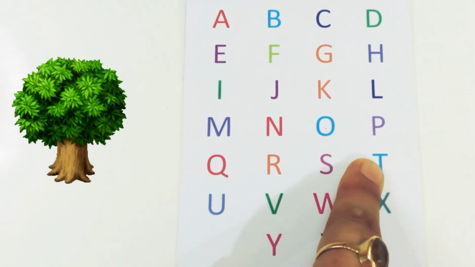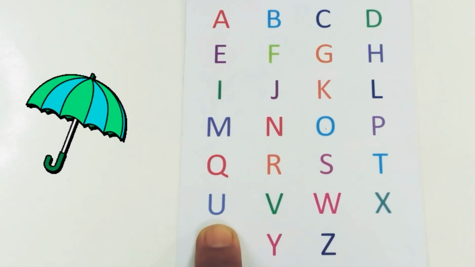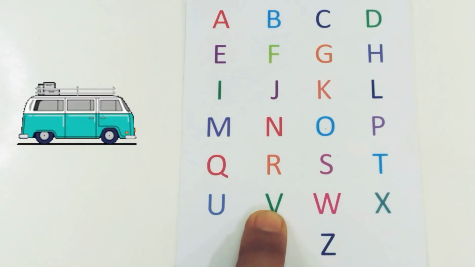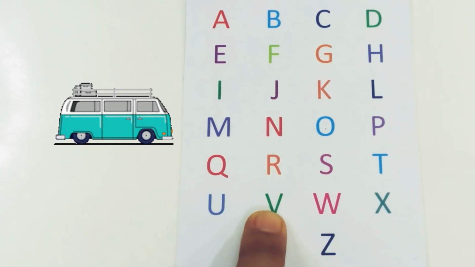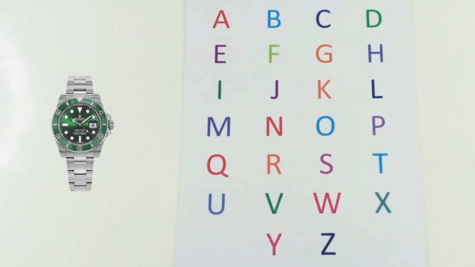T for tree. U for umbrella. V for van. W for watch.